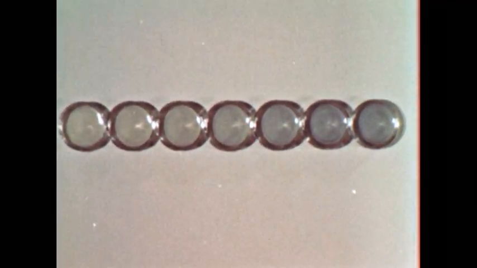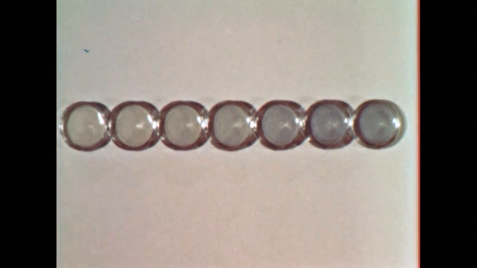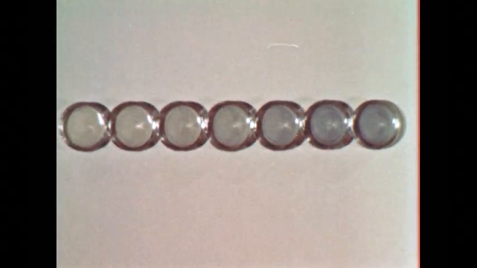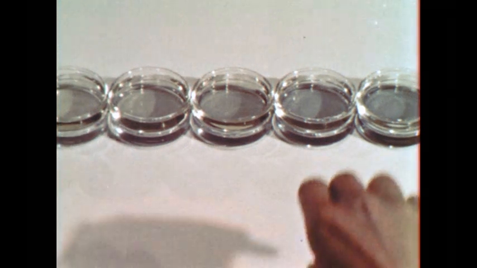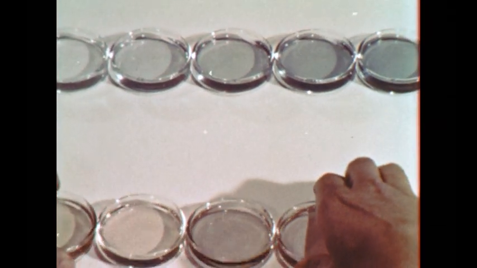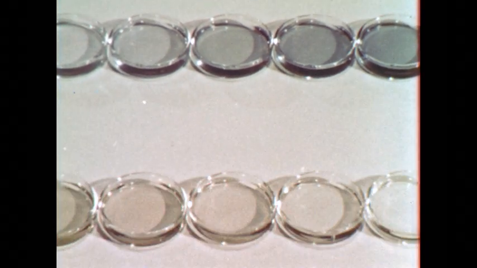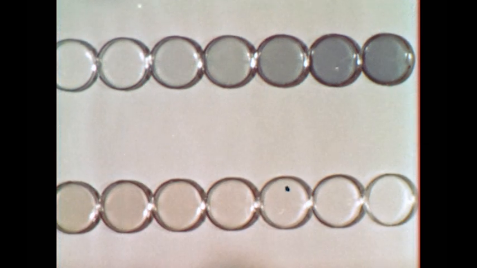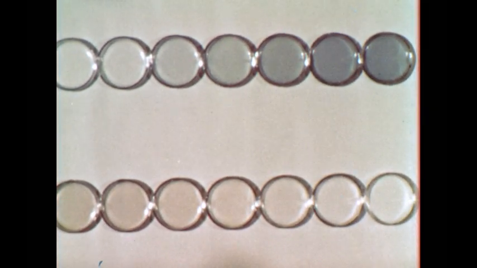Here, arranged in petri dishes, is a set of solutions to which bromothymol blue has been added. The colors change gradually from yellow to blue. Actually, there are two sets of dishes. All of one set are yellow, all the others blue. The solutions in the yellow dishes are all equally acidic.